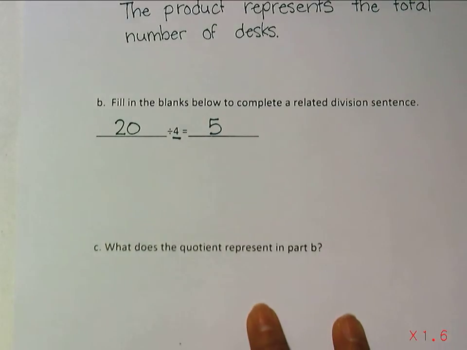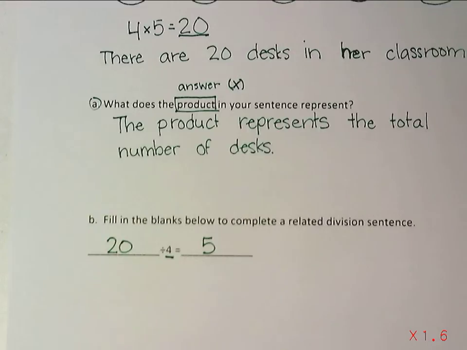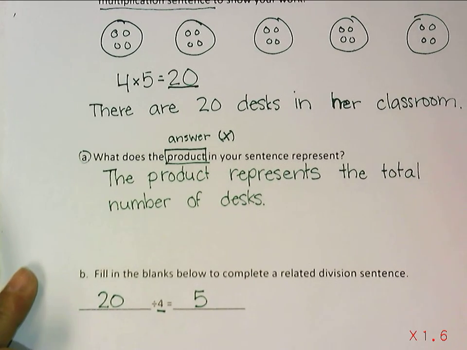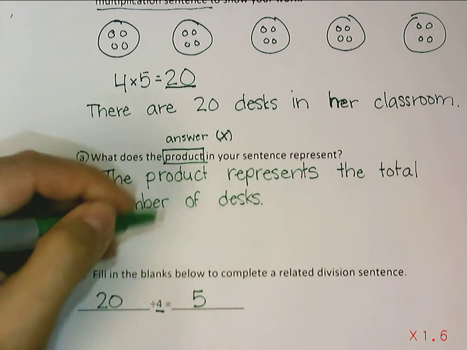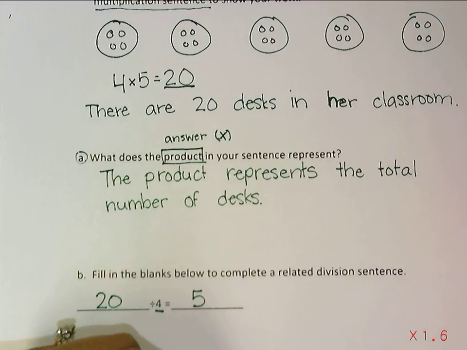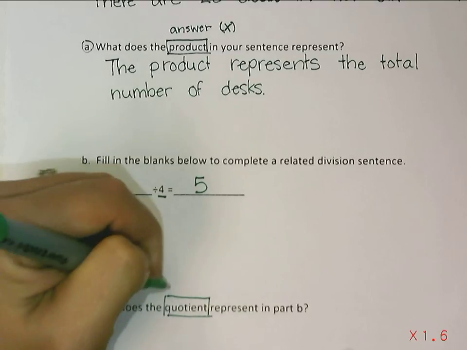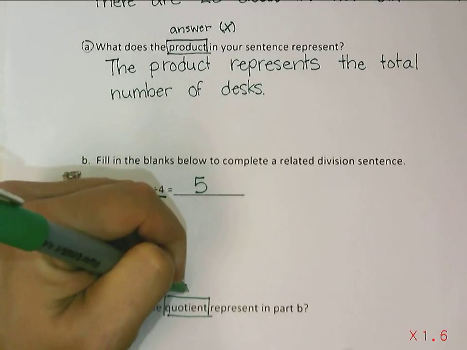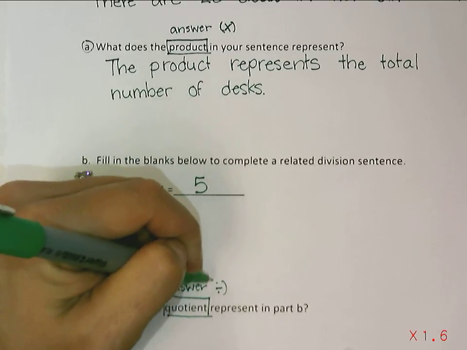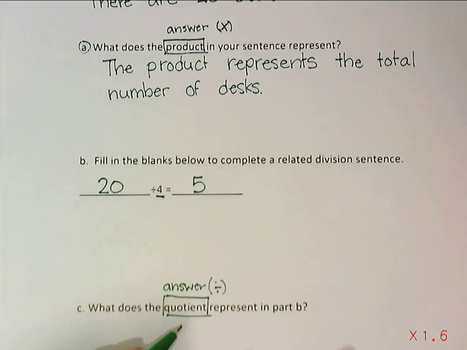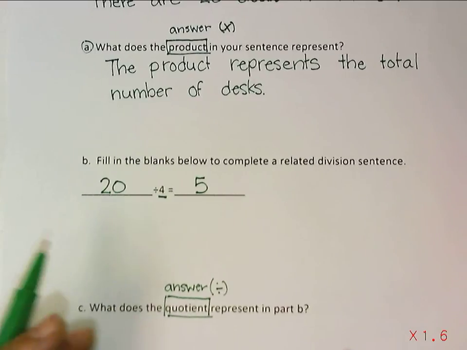Well, let's look at our picture. Here's our picture up here. If our quotient, and when I say quotient, I mean the answer to a division sentence. So quotient, answer, I'm going to do division right next to it. Answer to a division sentence. We know that's what the quotient means.